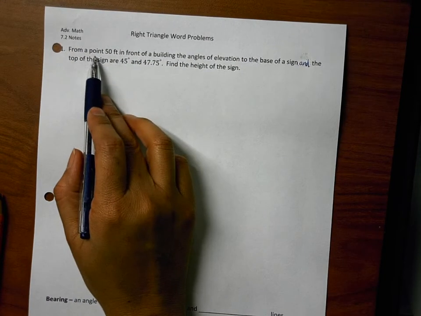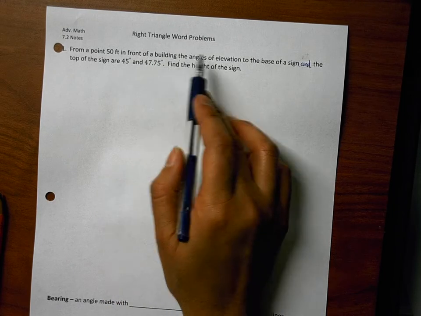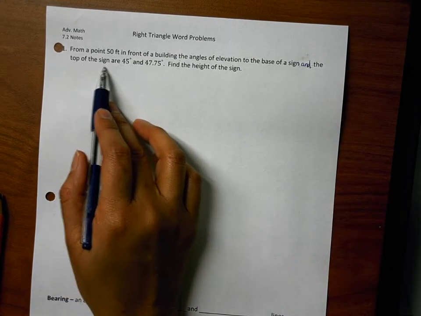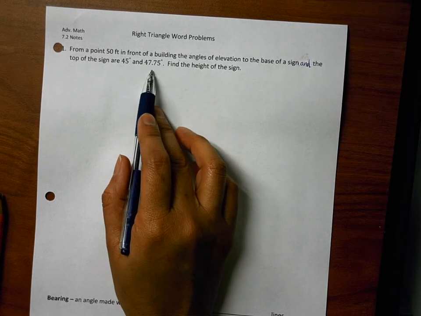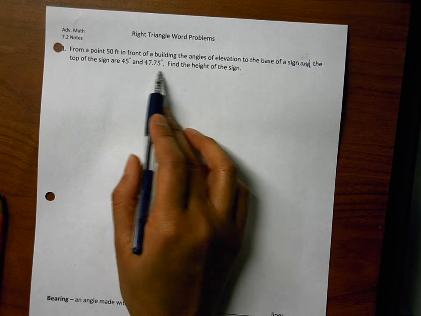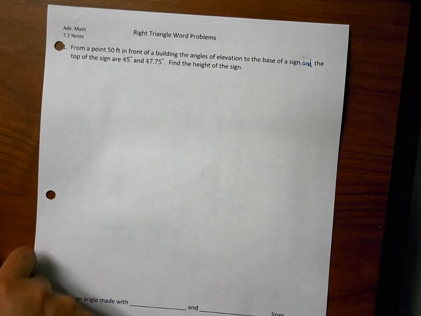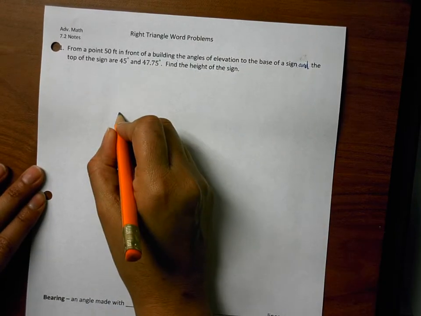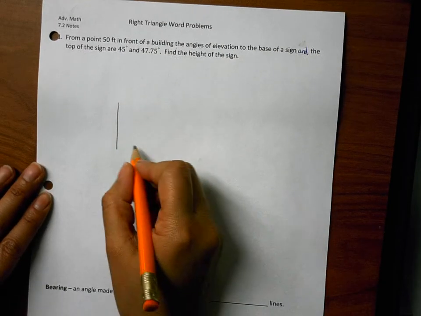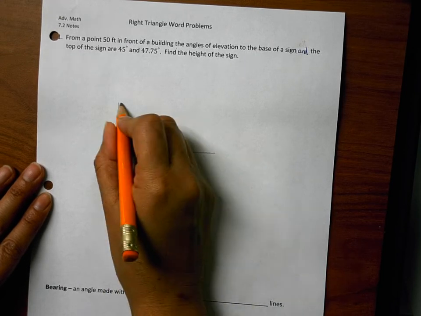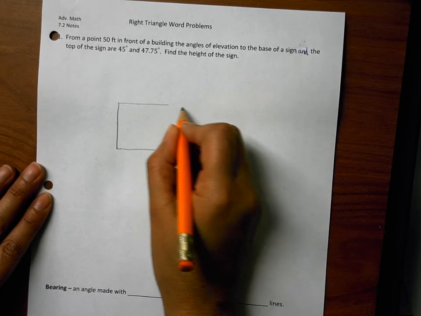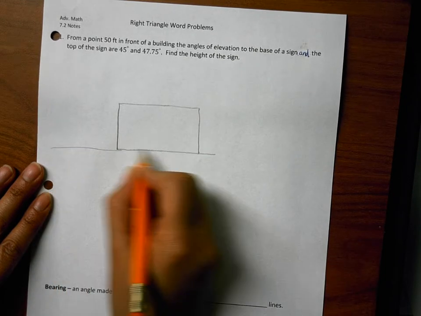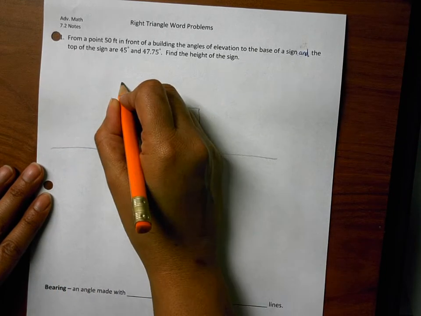Number 1. From a point 50 feet in front of a building, the angles of elevation to the base of a sign and the top of the sign are 45 degrees and 47.75 degrees. Find the height of the sign. All right, so let's draw a picture. So we have this building, and there is a sign on top of the building. And here is the ground. Here is the sign.